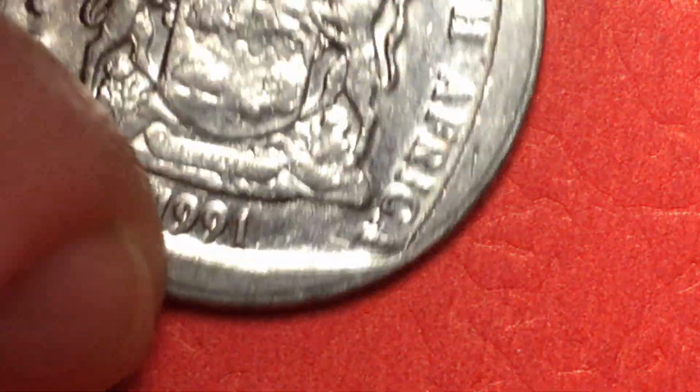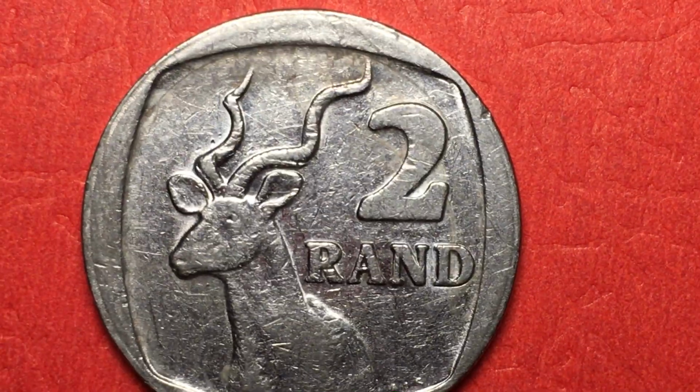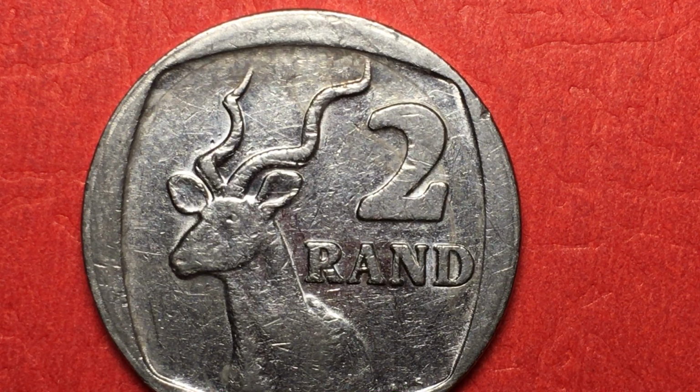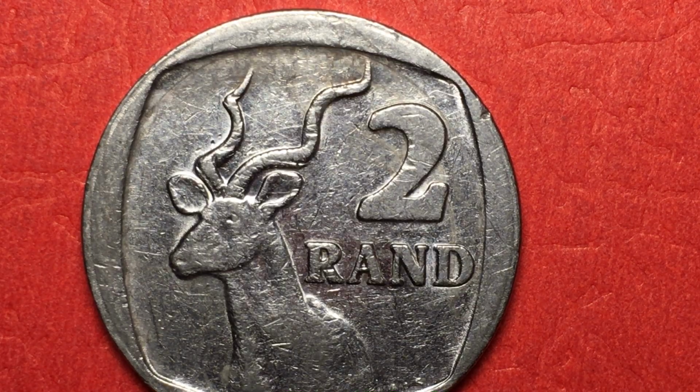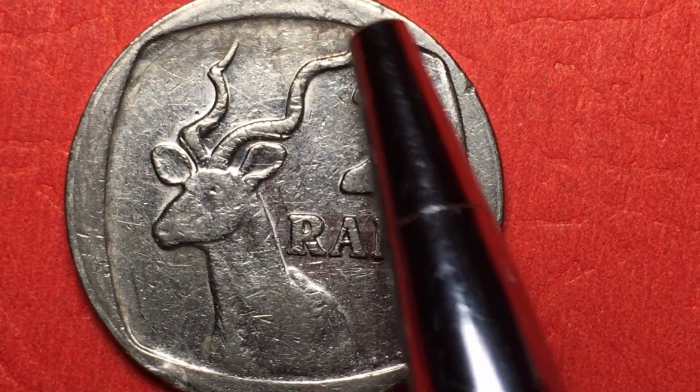So we see it says Suid-Afrika with the hyphen here on the back. That's a 1991. And if we go to the front, we see that it is this 2 Rand coin. The front of all of these coins is going to be the same, and that is the greater kudu. So the greater kudu is here with the kind of wavy horns.